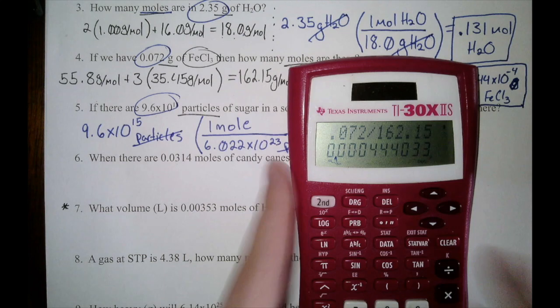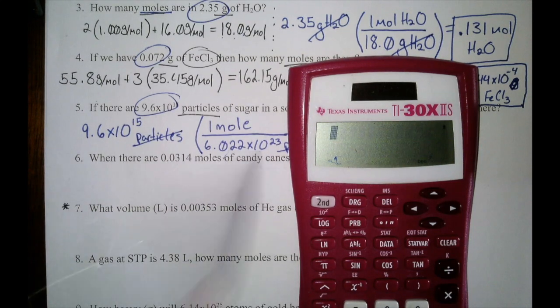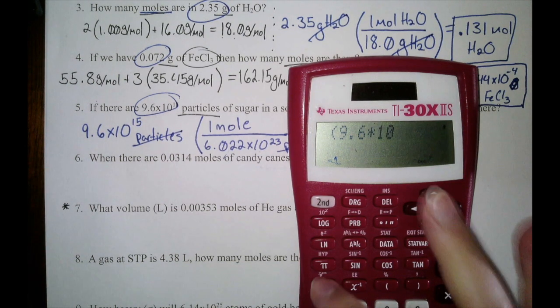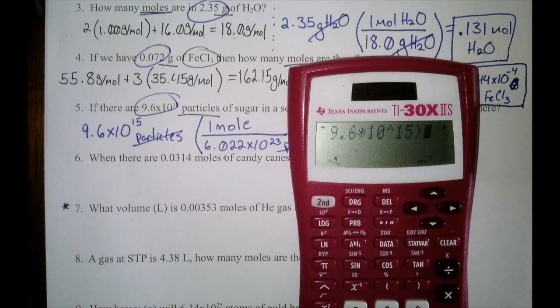Now, I highly recommend anytime you have numbers that are in scientific notation, you either need to put all of those numbers in parentheses when you enter them in your calculator, or you need to use the E button when calculating. For this first problem, I'll show you how I would do it if I were to just use parentheses. So parentheses 9.6 times 10 to the 15th, close parentheses, divided by parentheses 6.022 times 10 to the 23rd, close parentheses.